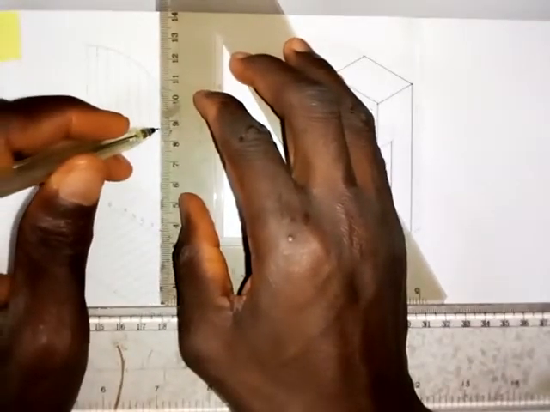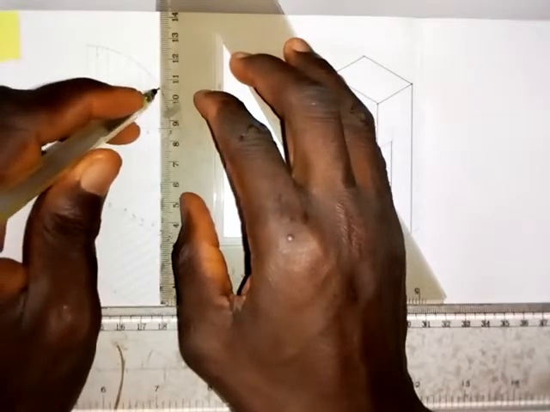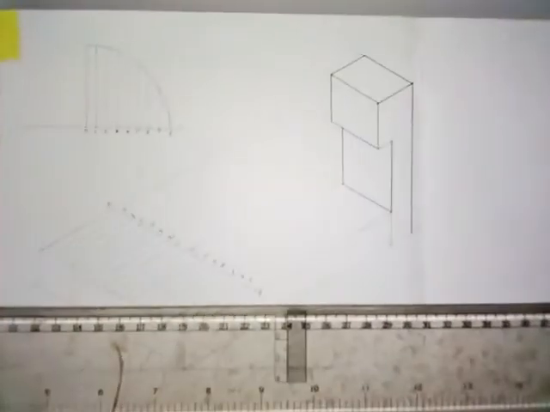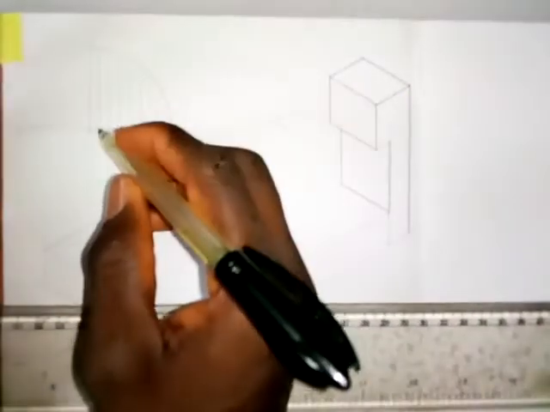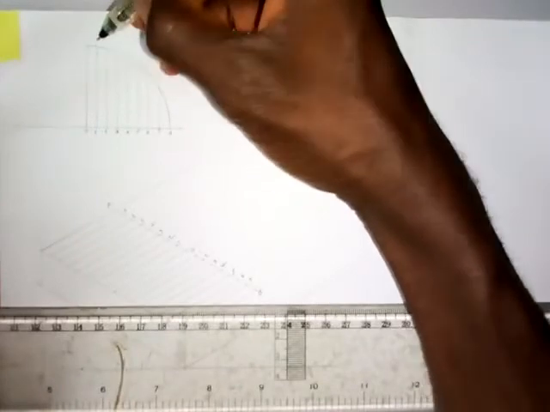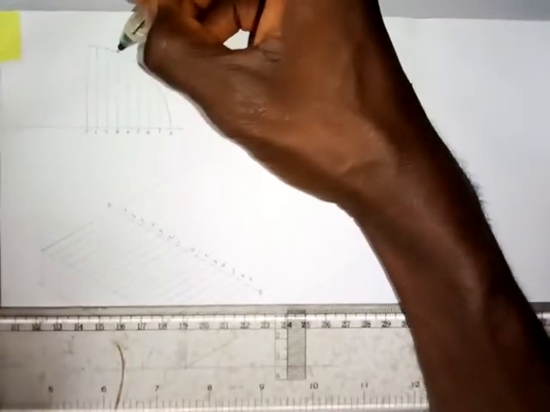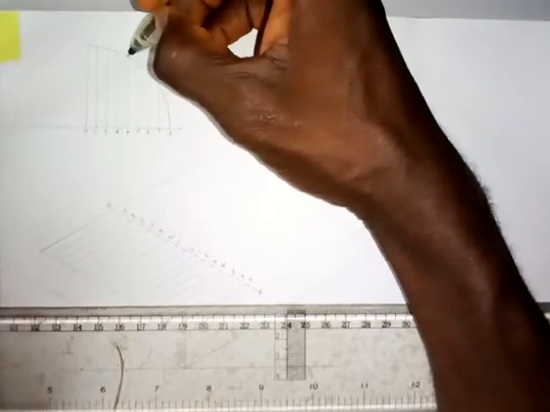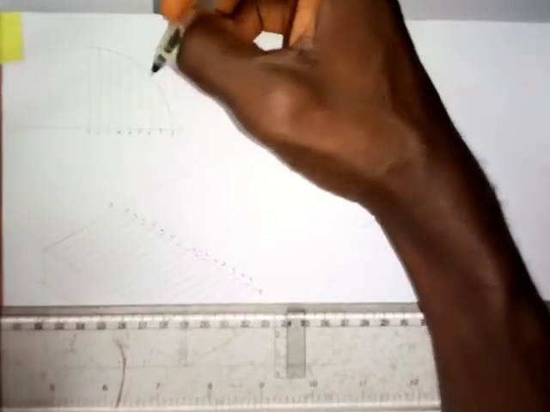Okay, this is the last one, so draw a vertical line here. After doing this, the next thing we are going to do is that each line that we draw from here meets the curve at a particular point. They intersect here, here, here, here.